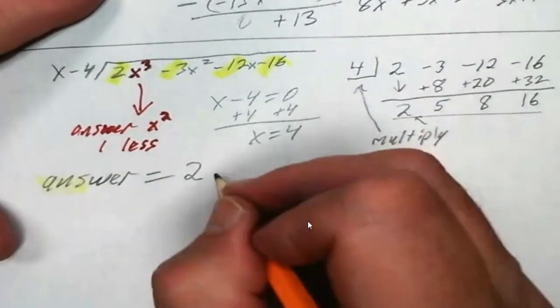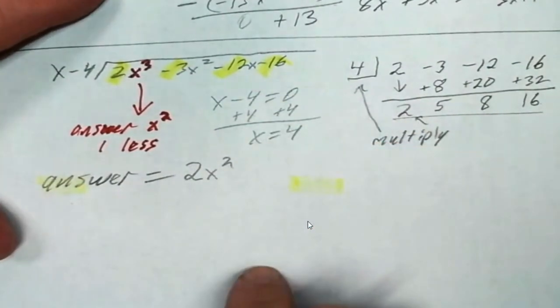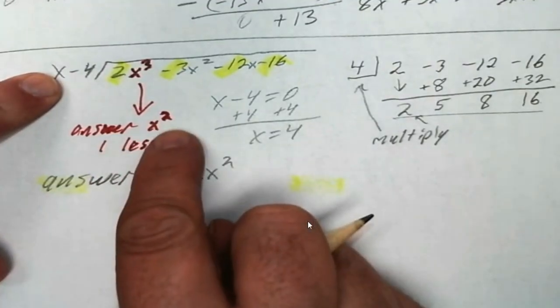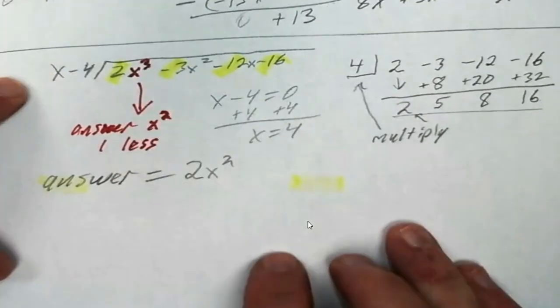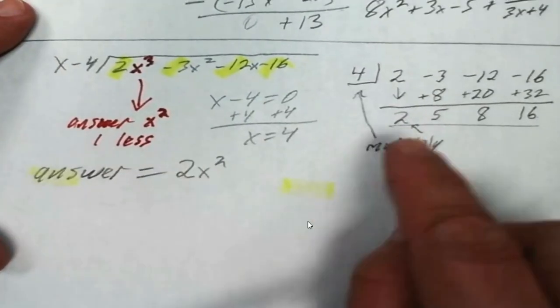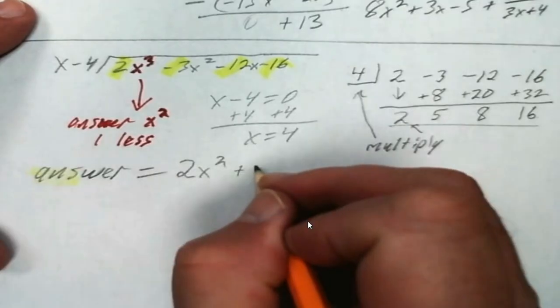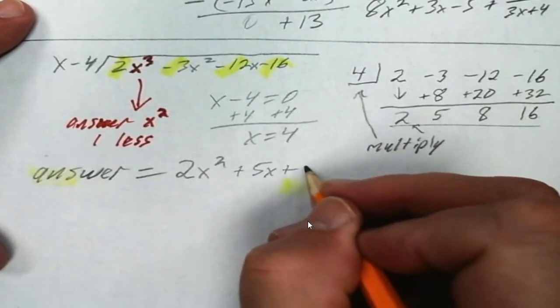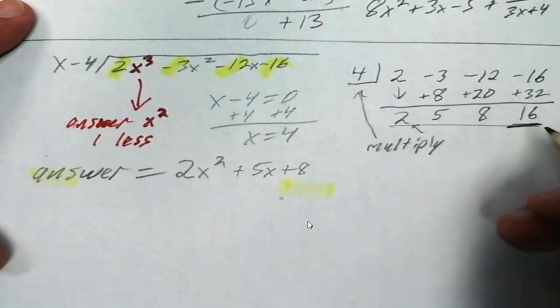So this is x squared. Since that was a third, we divided out an x. So the answer is going to be an x squared. It's going to be 1 less than what we started with. So if that's x squared, then this is the x term. And this is the coefficient of just the number. And this is the remainder.